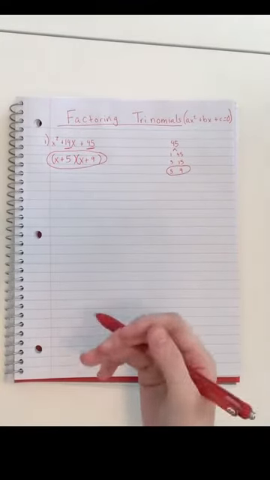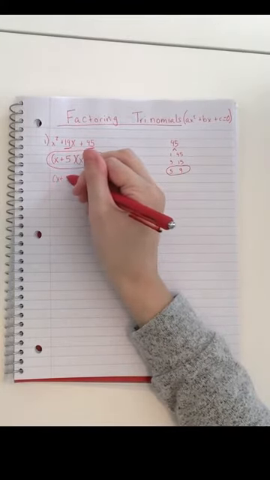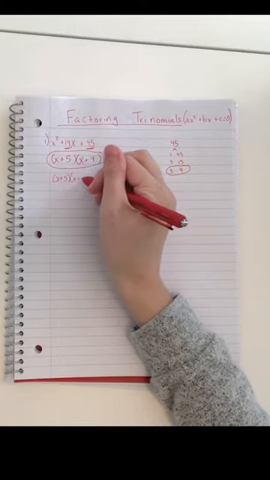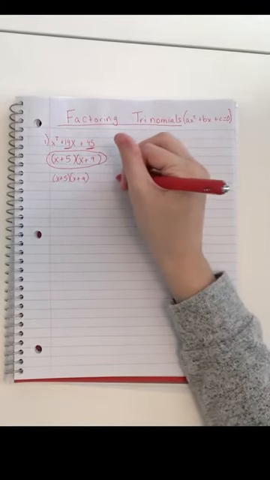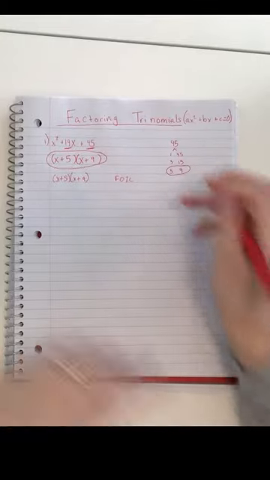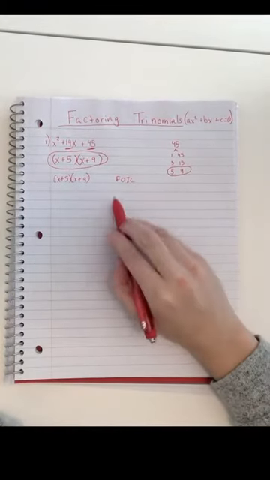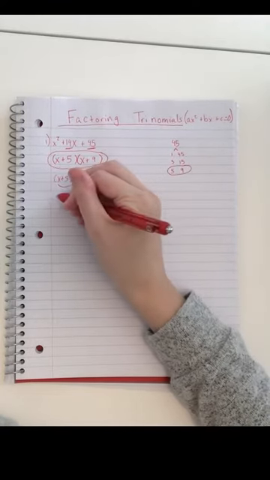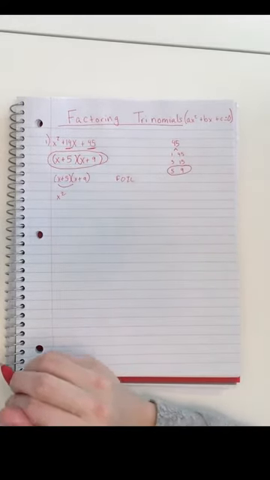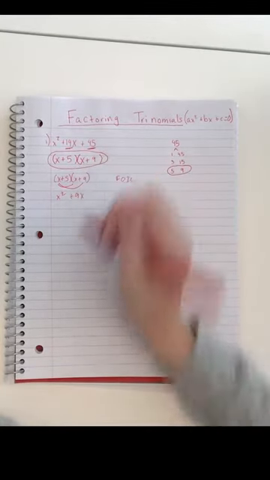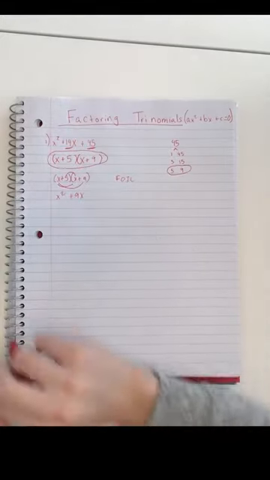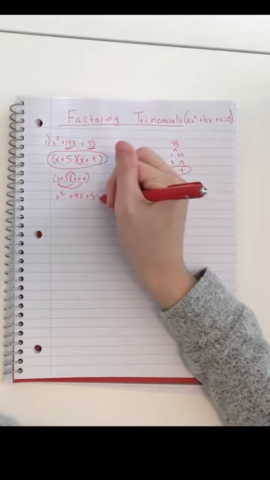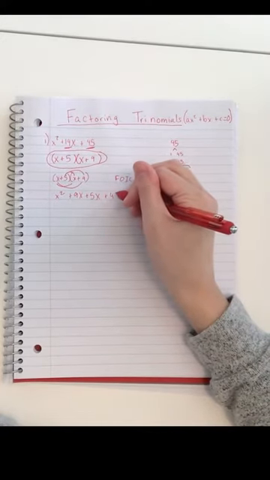And once again, you can always check your work with these. How we're going to check our work is to FOIL them and see if they equal what we started with. So FOIL: first, outer, inner, last. So x times x gives you x squared. x times 9 gives you 9x. 5 times x gives you 5x. And 5 times 9 gives you 45.